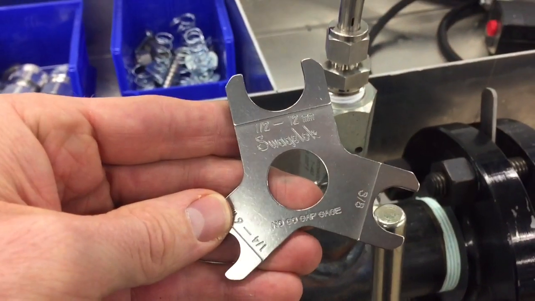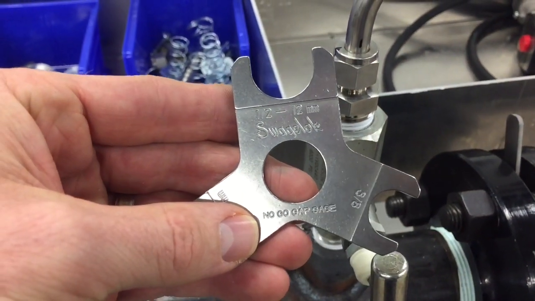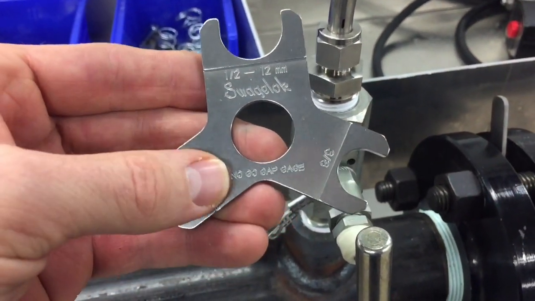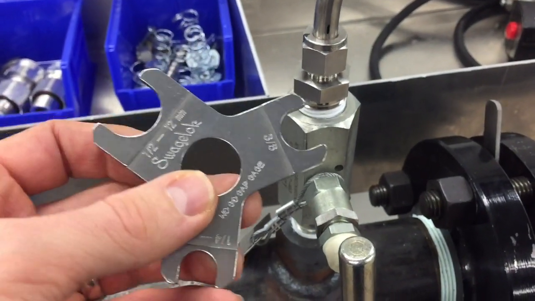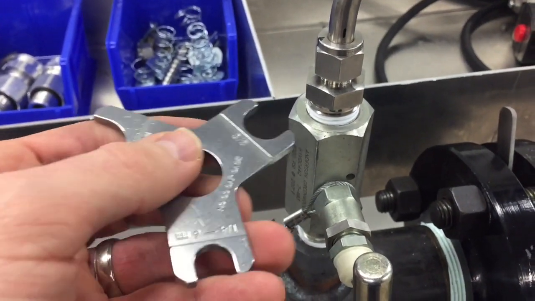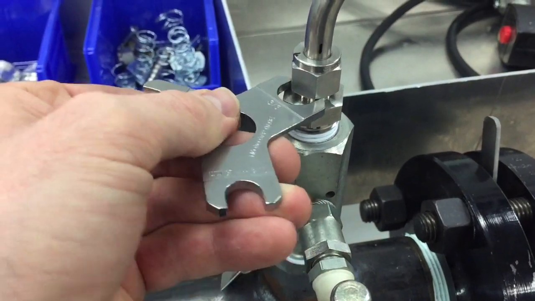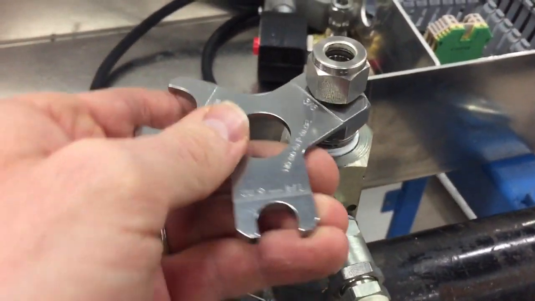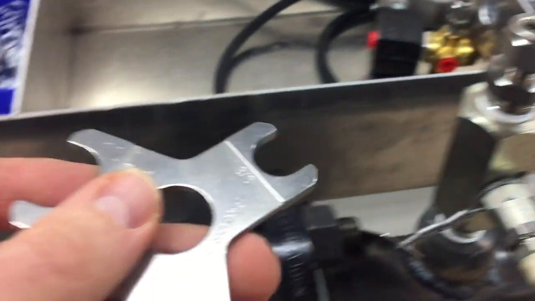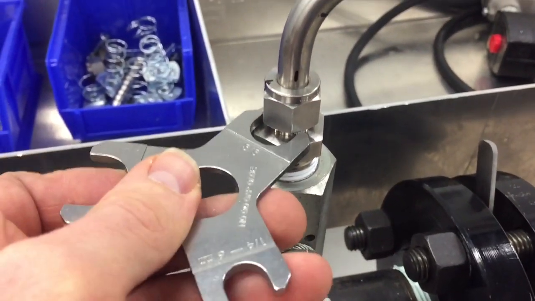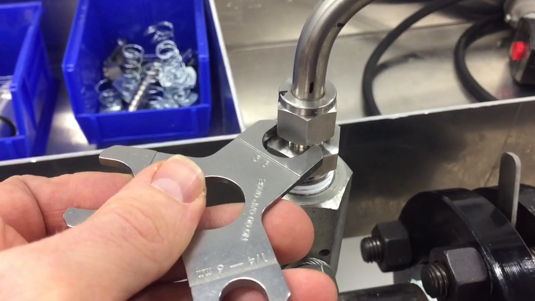What I have right here is called a no-go gap gauge. This is used to ensure that we've tightened it enough. We're using 3/8 tubing here, so when I try to stick this in, it shouldn't go in. Whereas if we look at this fitting over here, you can see that it can fit underneath the nut, but over here it cannot. That's just to check to ensure that we've tightened it enough.